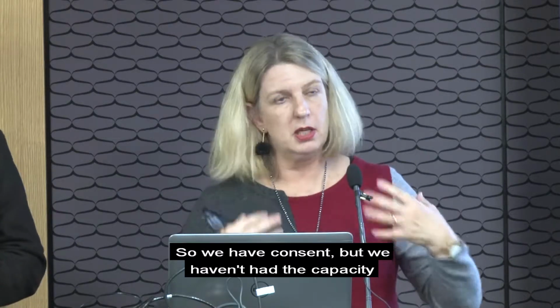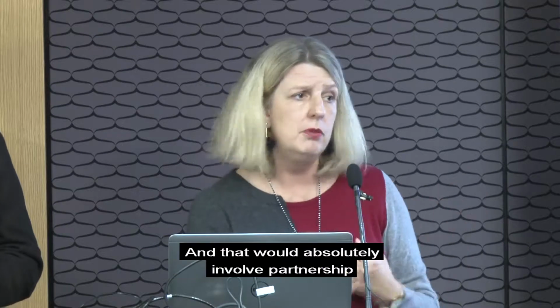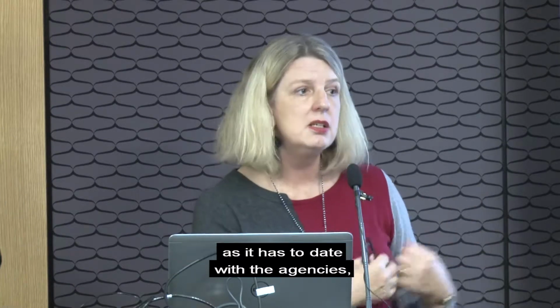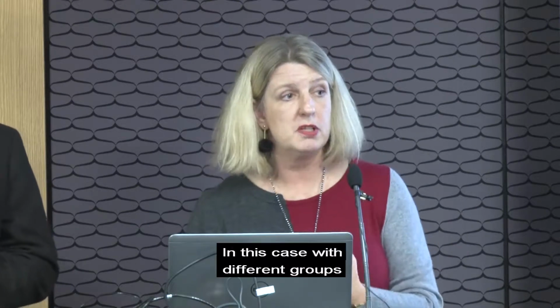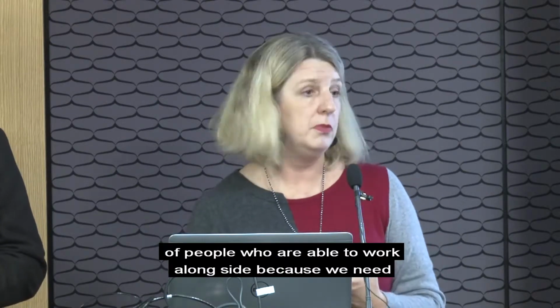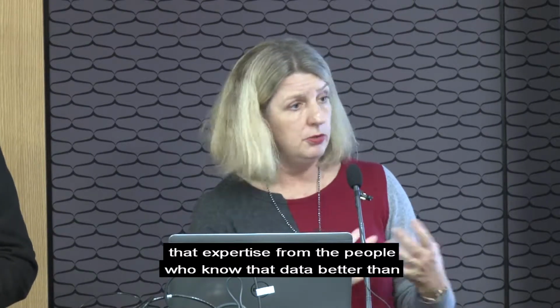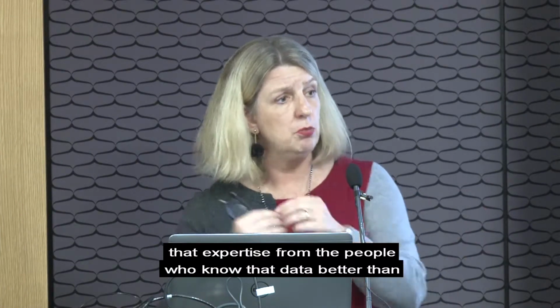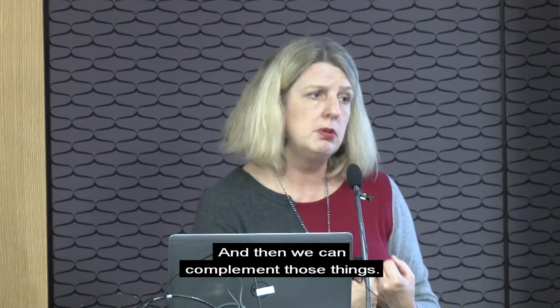So we have consent, but we haven't had the capacity to go ahead and do that, but we're very keen to do that, and that would absolutely involve partnership, as it has to date, with our agencies, with the Ministry of Education in this case, with different groups of people who are able to work alongside, because we need that expertise from the people who know that data better than we do, and then we can bring our data and complement those things. So that's the way we do it at the moment.